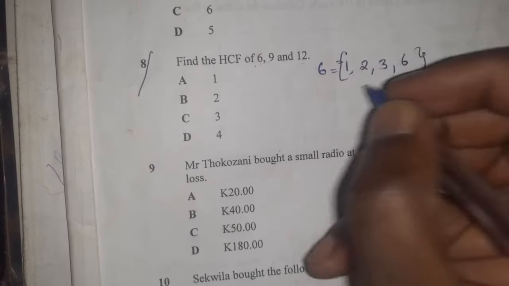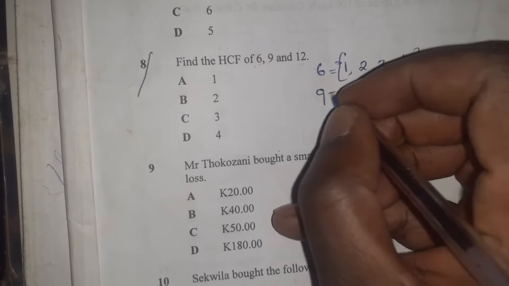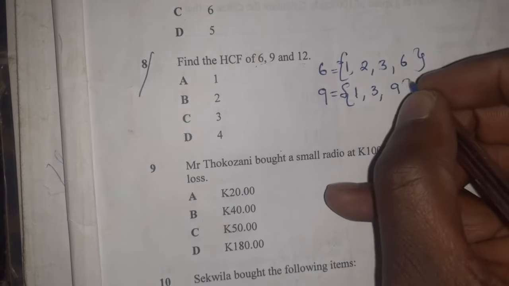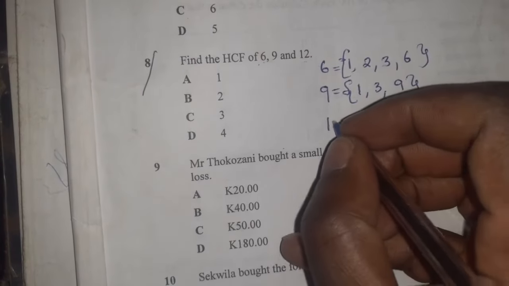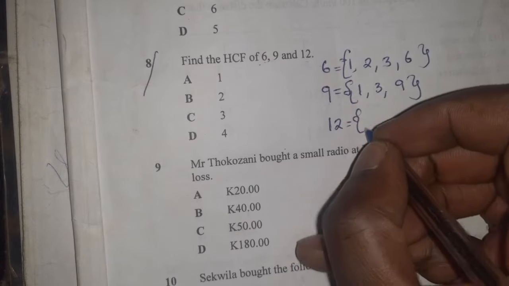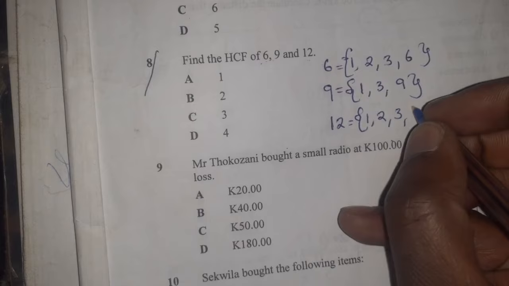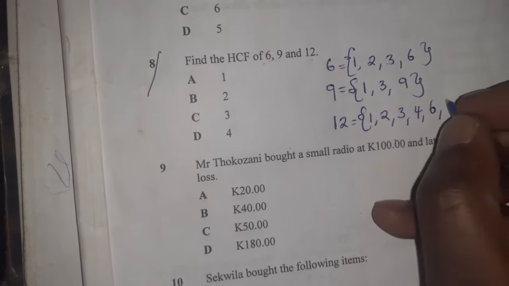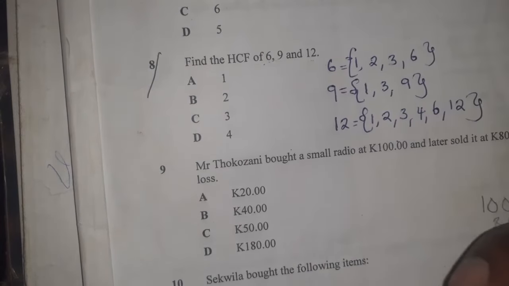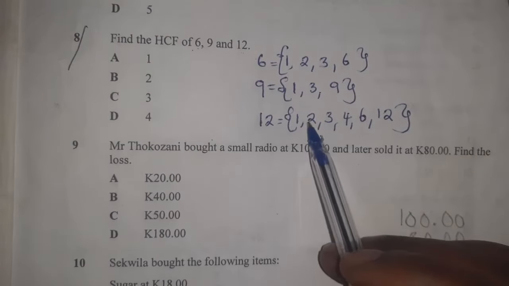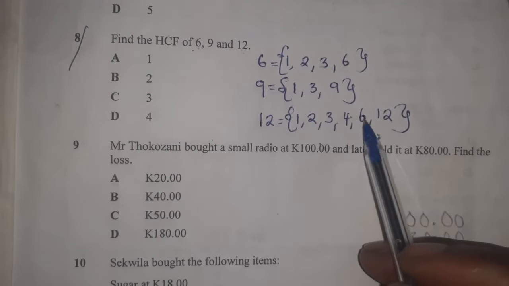What about 9? How many numbers can go into 9 without a remainder? These are the numbers. What about 12? We have 1, 2, 3, 4, 6, and 12 itself. So these are the factors.